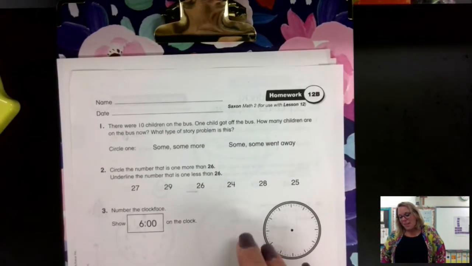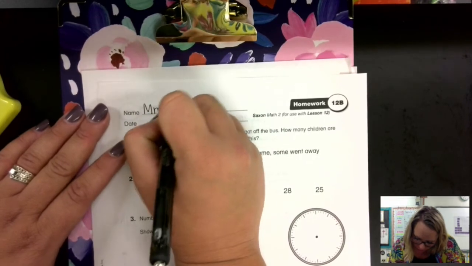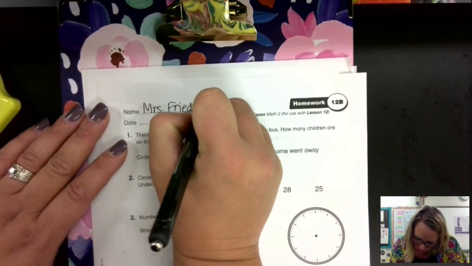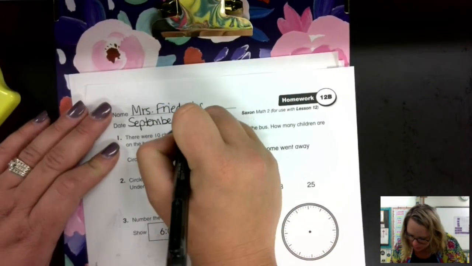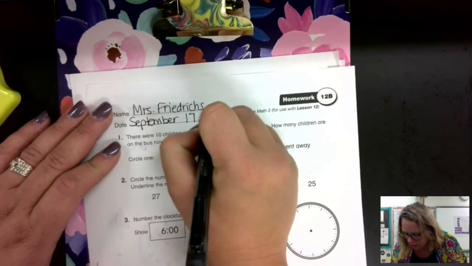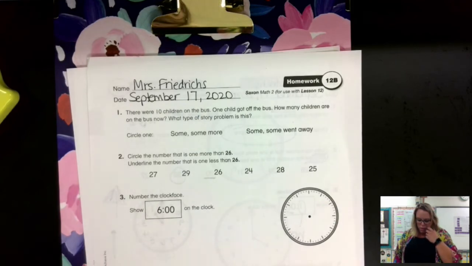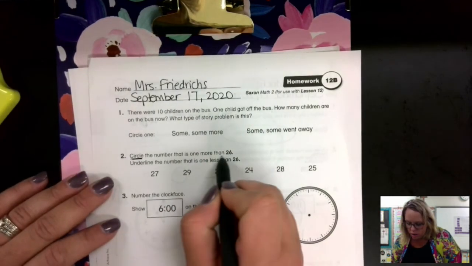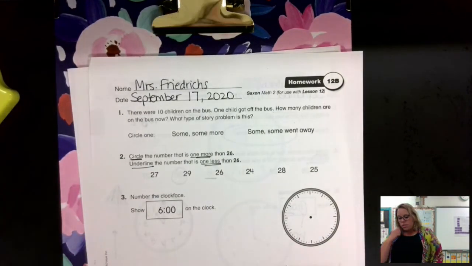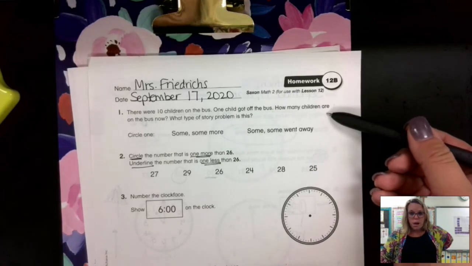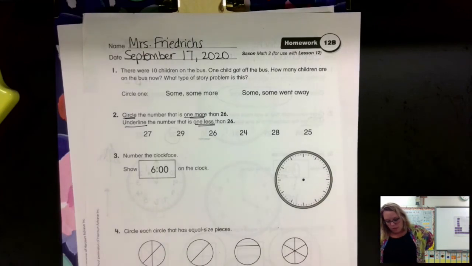All right, friends. So you have the back side of this sheet also as your second piece of homework for math tonight. So make sure you have your name. Make sure that it says September 17th, 2020. And then go ahead and complete this. Please make sure that you use your circling when you're supposed to and your underlining when you're supposed to. Make sure you follow those directions. Make sure that you have someone read this first problem to you so that you make sure that you heard it correctly. And the rest is pretty easy for you to do.